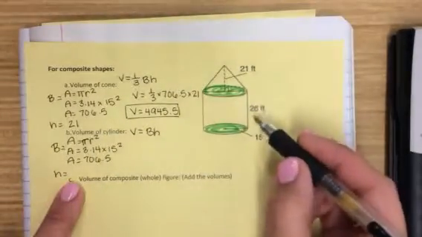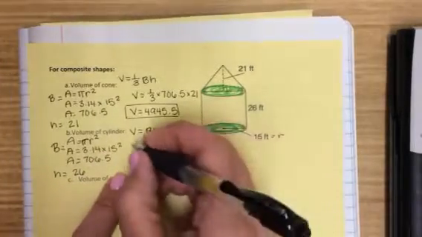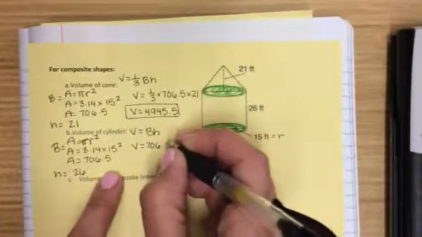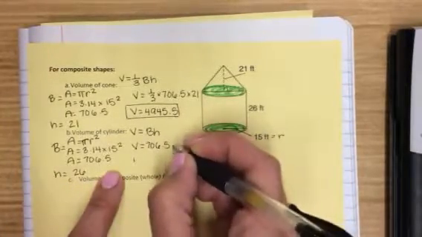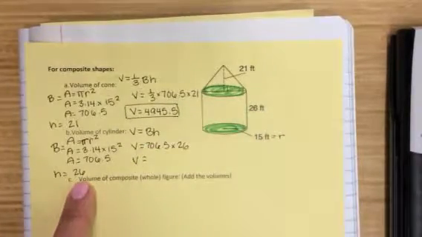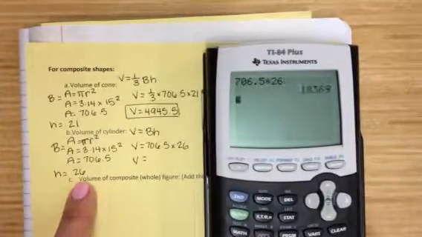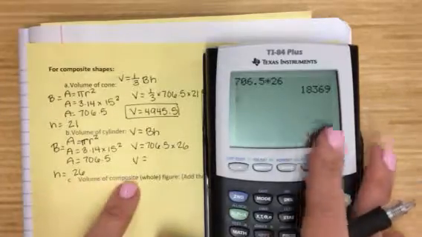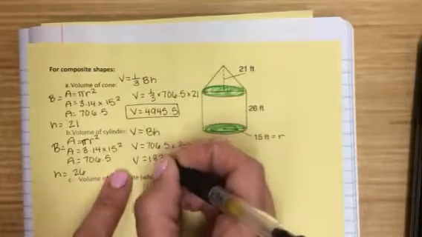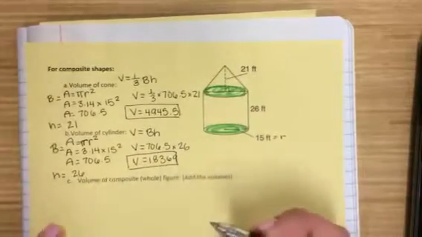For the height of the cylinder, we're going to look at the 26. So now we can go ahead and fill in our formula. Area of the base was 706.5 times the height, which is 26. So now we get 18,369. And that is the volume of the cylinder.